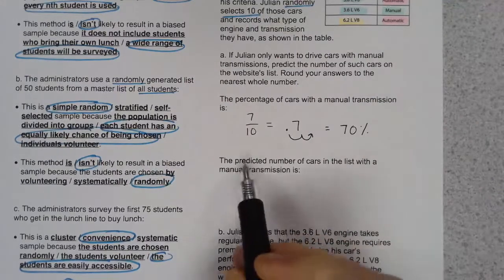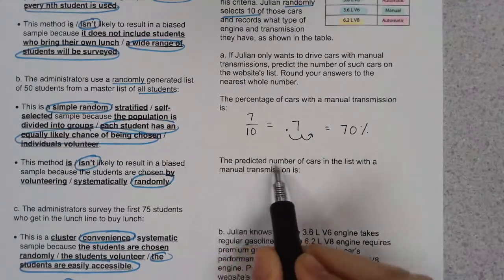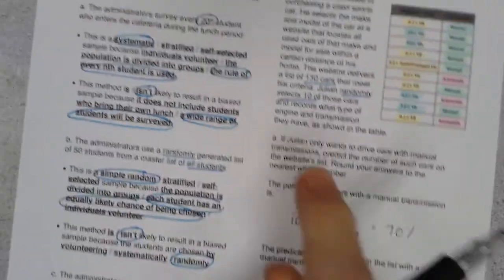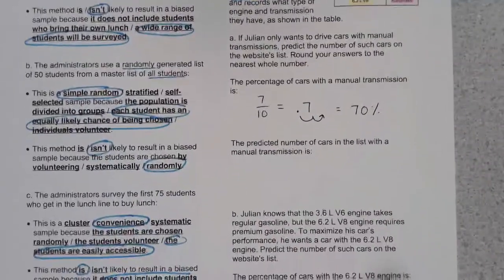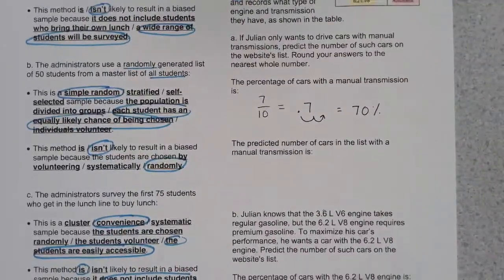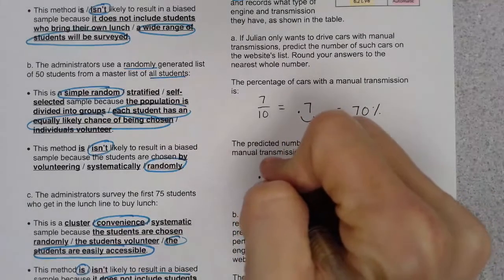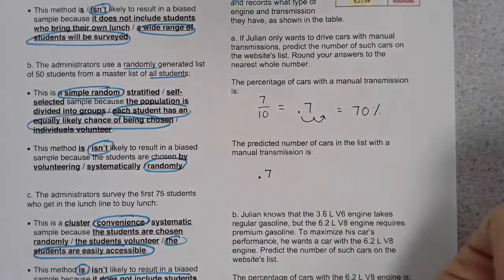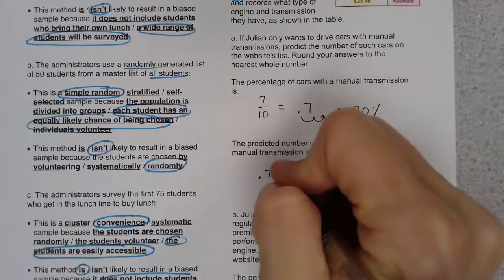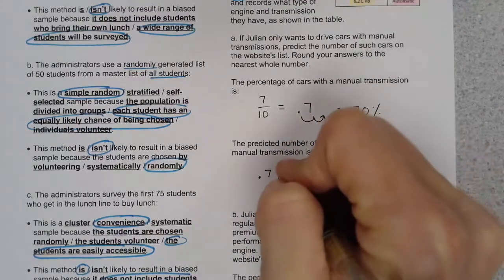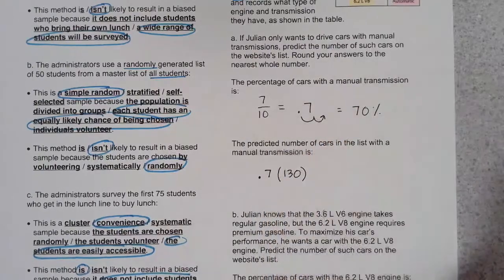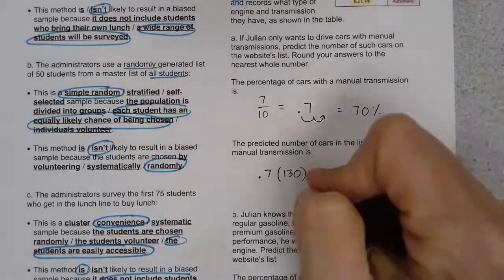The second part of the question says they want us to figure out the predicted number of cars in the list of 130 total cars that would have a manual transmission. And so there's a couple different ways that you can do this. You can either solve it like a proportion, or you can use multiplication to solve it. If 70% or 0.7 of the cars in the list above have a manual transmission, to figure out percent of a number, we can multiply the 0.7 or the 70% times the 130.